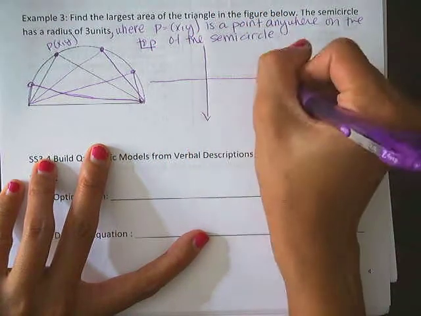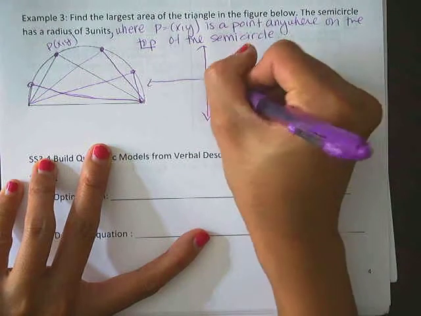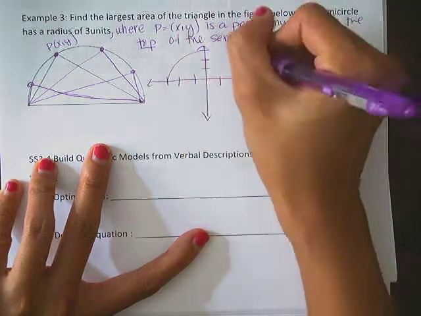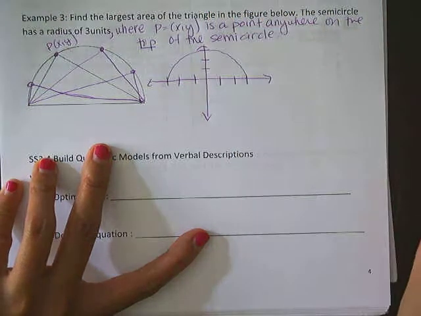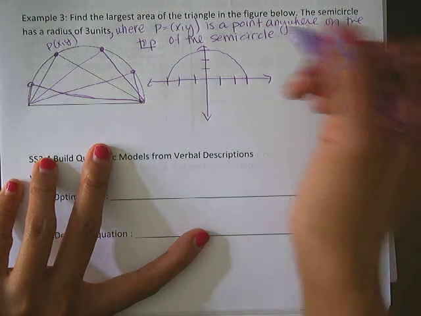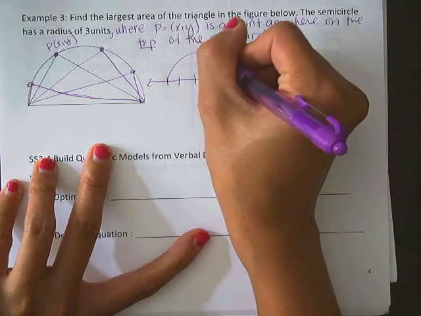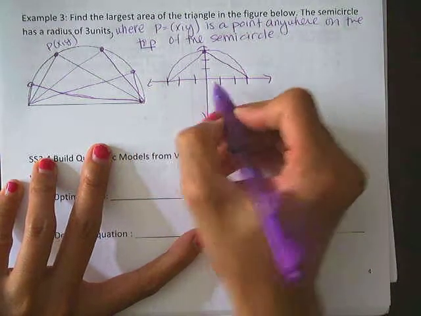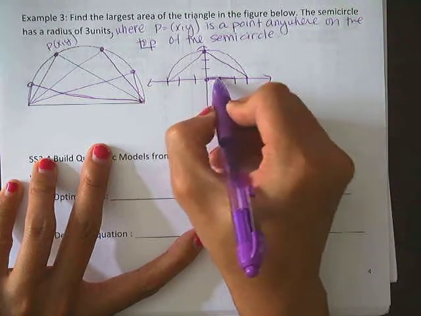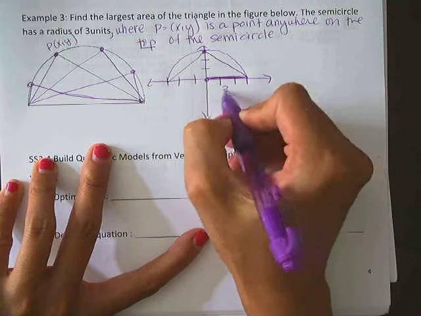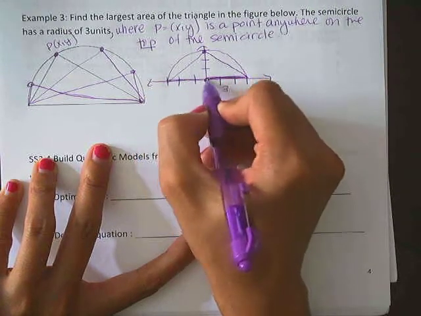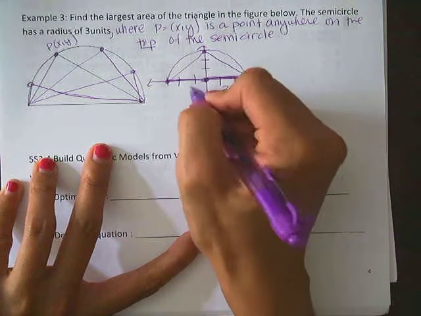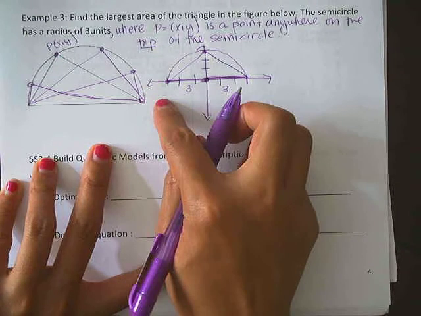How about if we draw it out on a coordinate plane? Okay, 1, 2, 3, 1, 2, 3, 1, 2, 3. So here's a semicircle of radius 3. So the easiest thing for me to do right now is to draw out this. Okay, so would you agree that this is a radius of 3? This is also a radius of 3, so the radius from the center to anywhere on the semicircle is still 3. Even though there's a negative side, the distance is still 3.